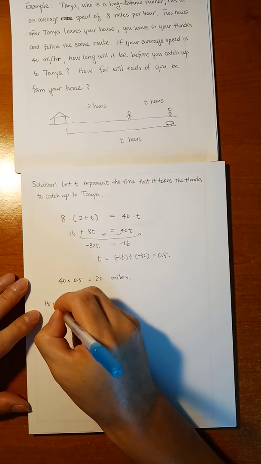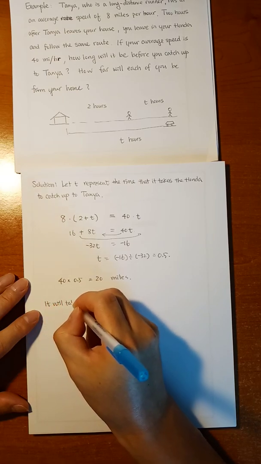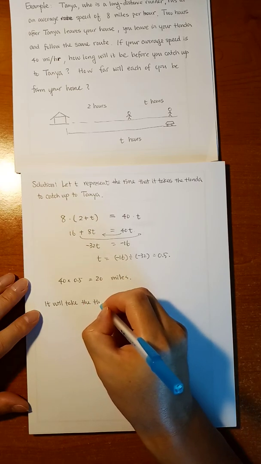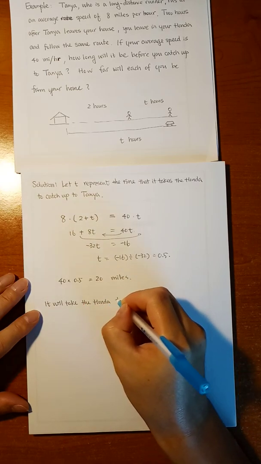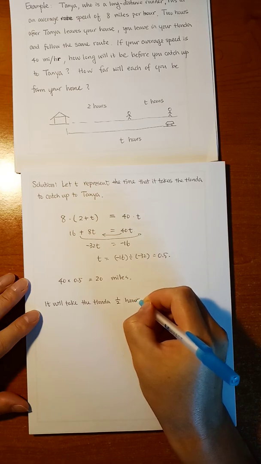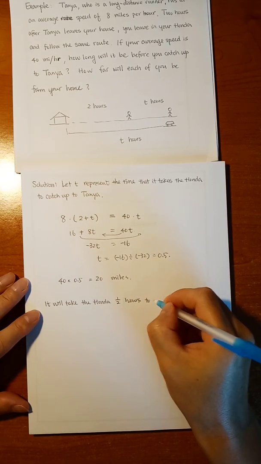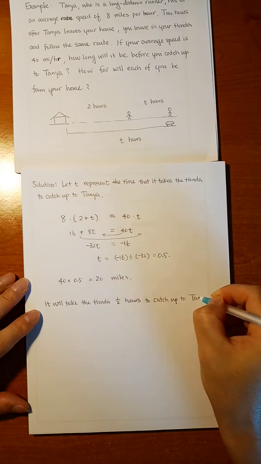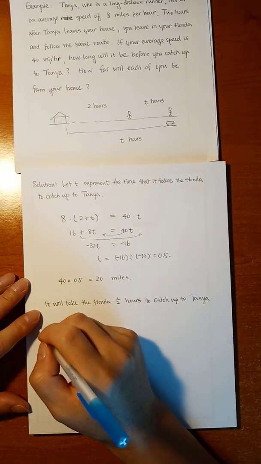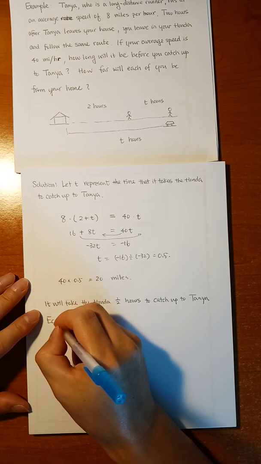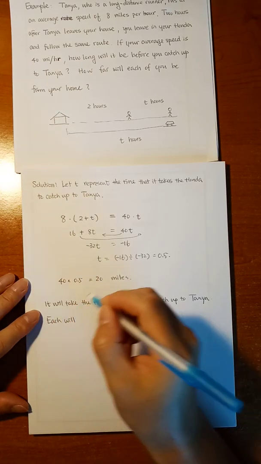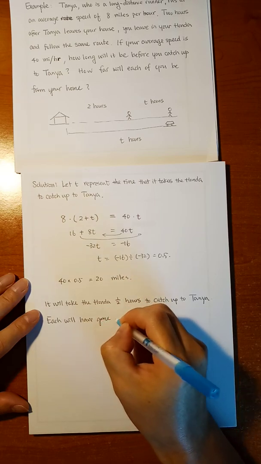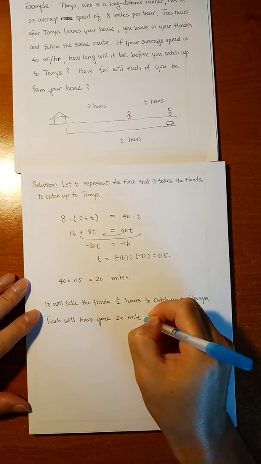So it will take the Honda half an hour to catch up to Tanya. Each will have gone 20 miles.